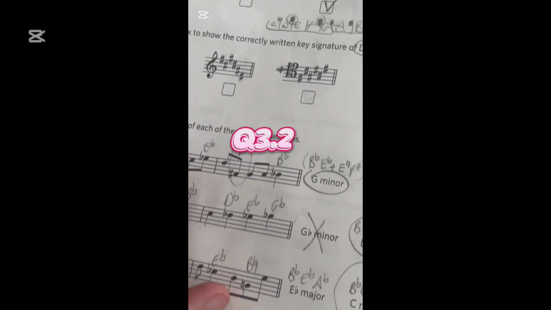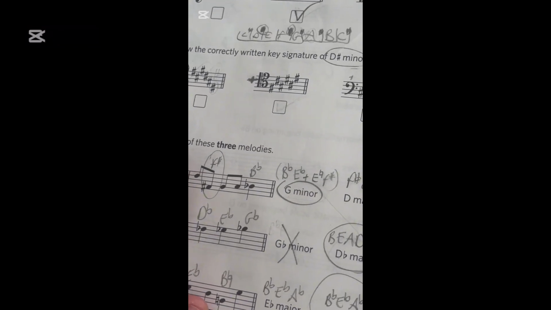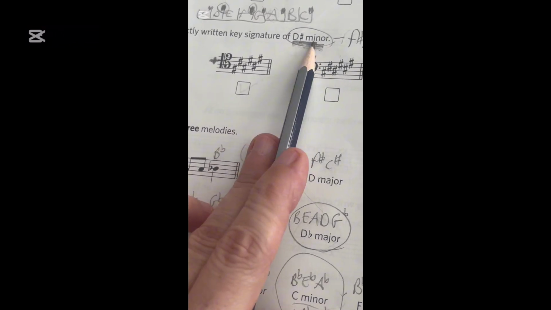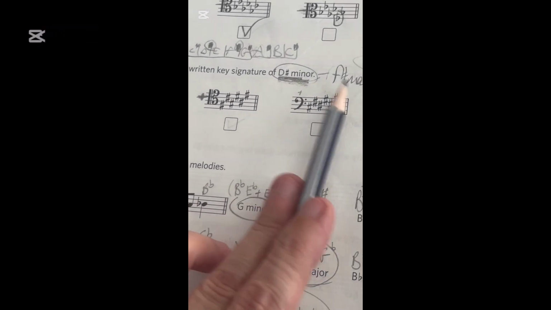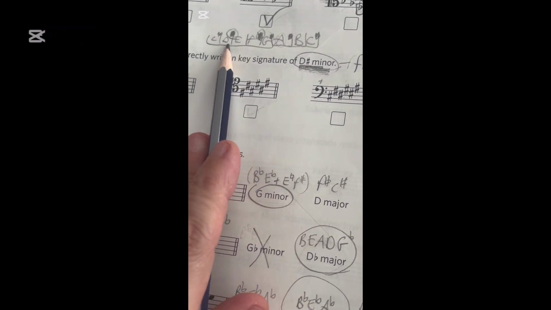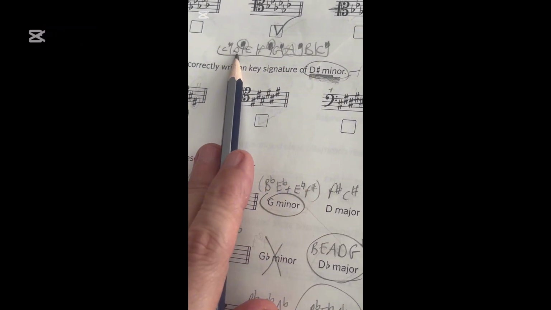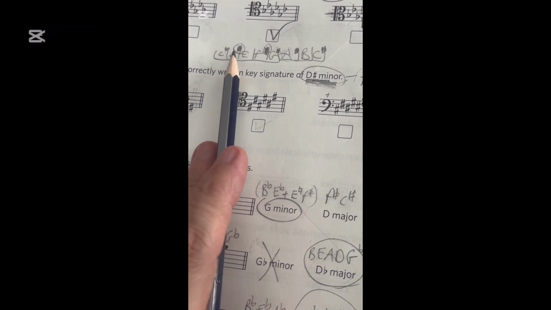The next question is to show and tick the correct box for the key of D sharp minor. Now to figure out what the related key is here for the major, which is F sharp major, we go to our keyboard, and I've mentioned this before, if you're not a piano player you need to be able to draw one of these out so you can use it for many different things. One of them is to figure out what the related major and minor keys are.